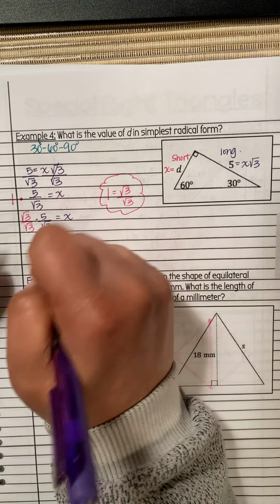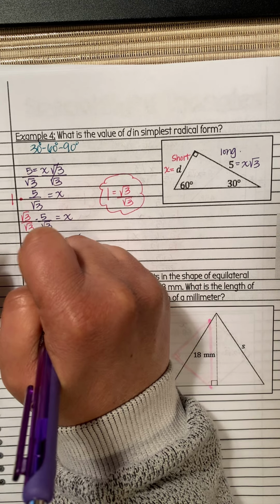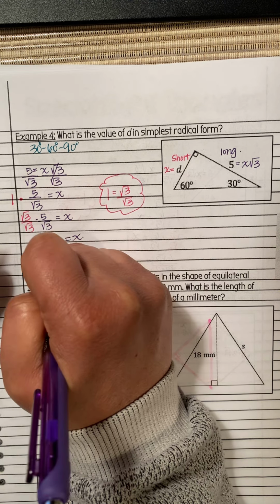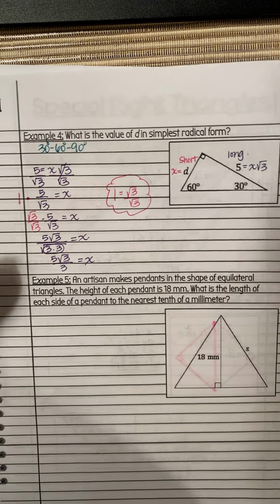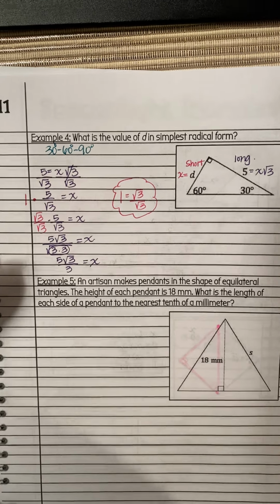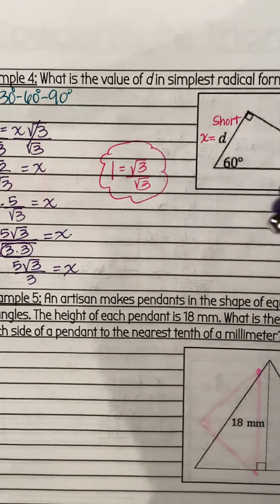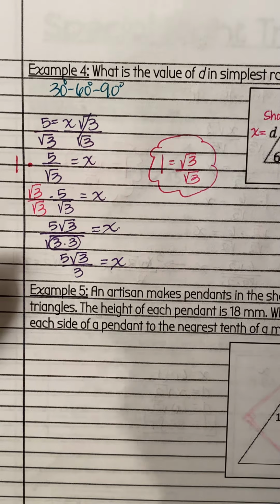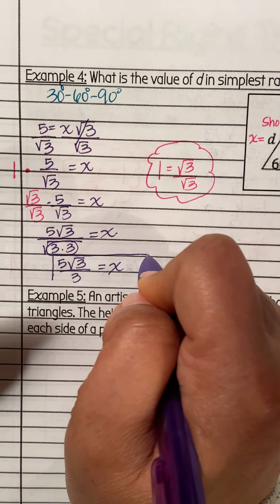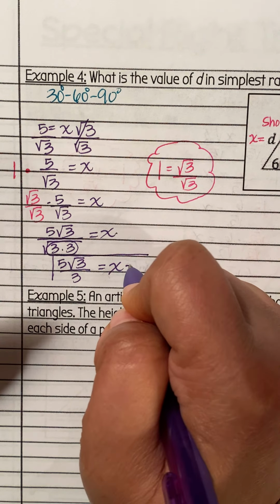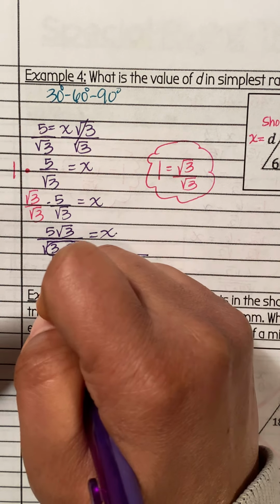So I'm going to be left with 5 times the square root of 3 divided by 3, which is equal to x. I cannot simplify it any further. And here, let me zoom in a little. I cannot simplify this any further. So this is what my x is going to be equal to, which is also equal to my d, all right?